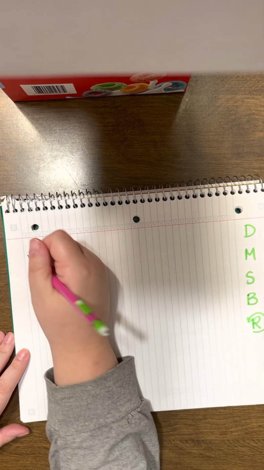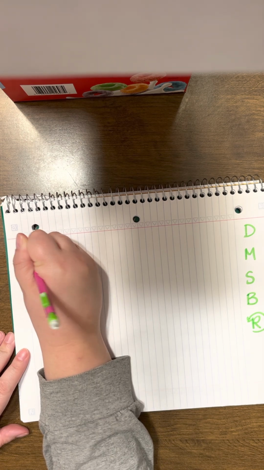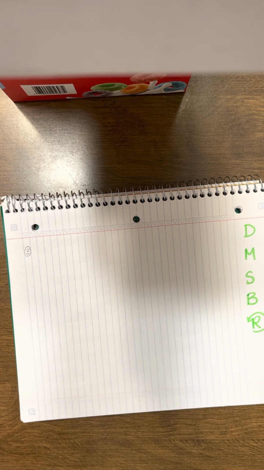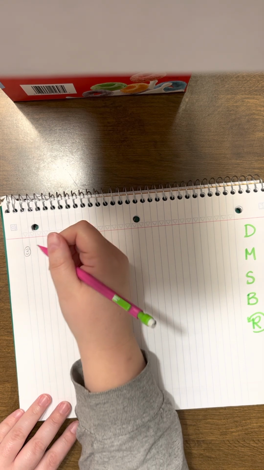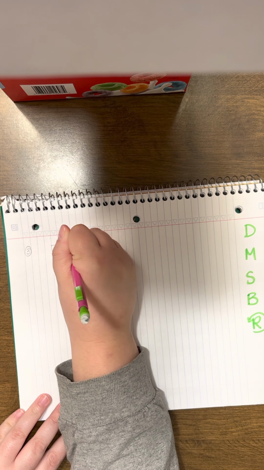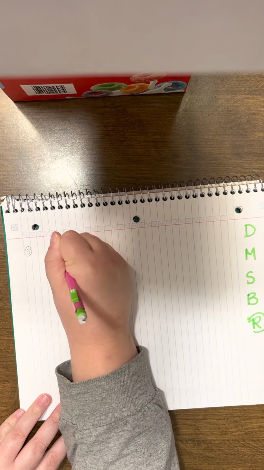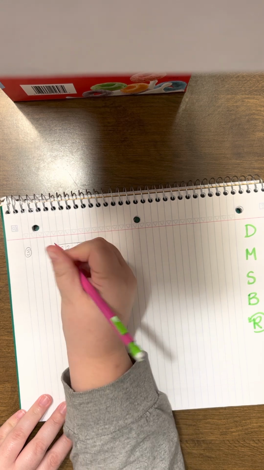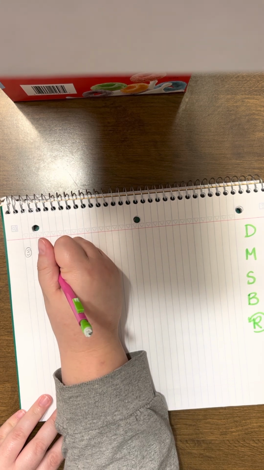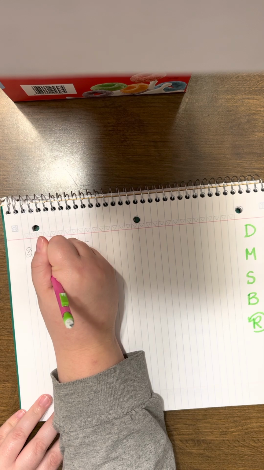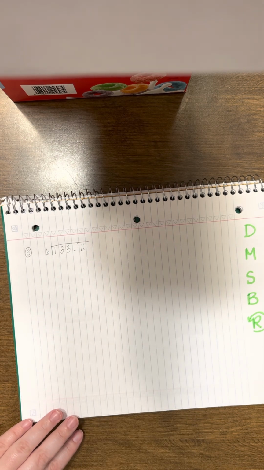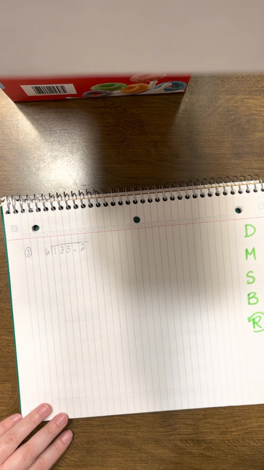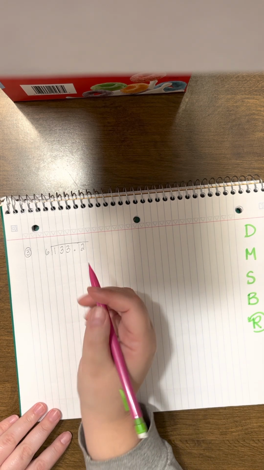All right, so number 3 is going to be this problem. Let's do 133 and 2/10 divided by 6. All right, so pause the video if you want to try this on your own, or you could continue along with me.